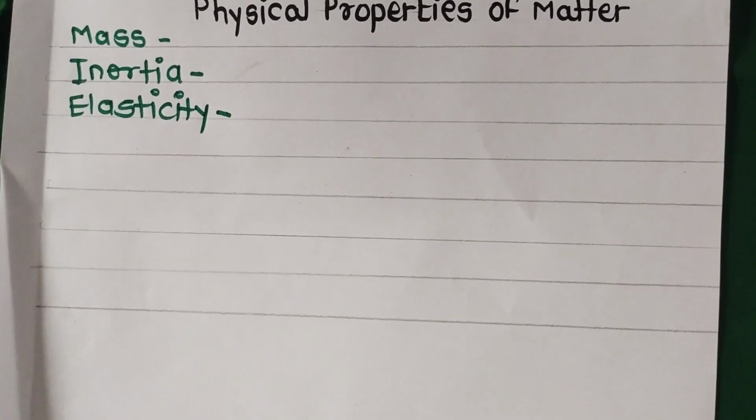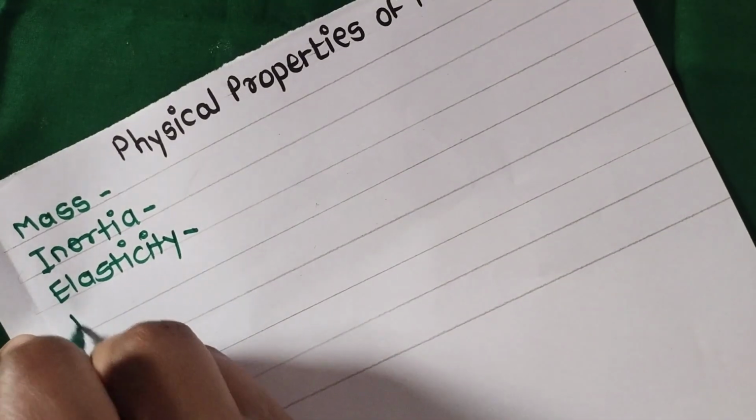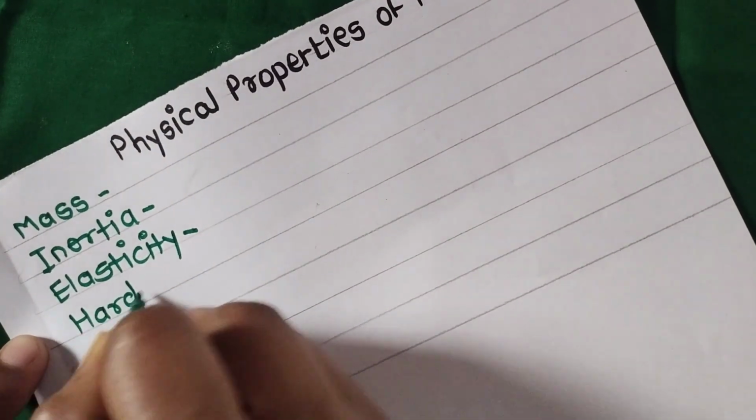How do we know if something is hard? It's by checking if it resists being scratched or dented. So, the fourth property is hardness.